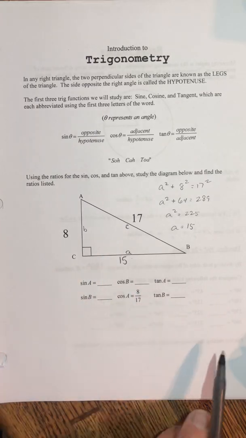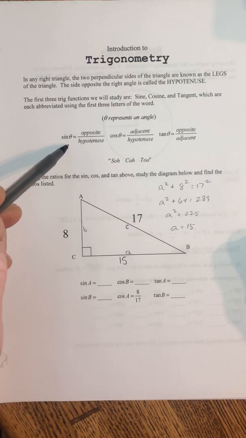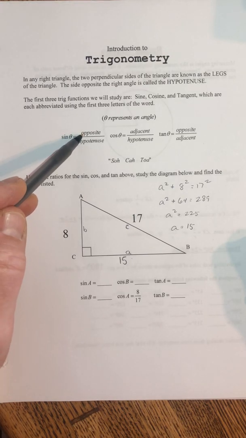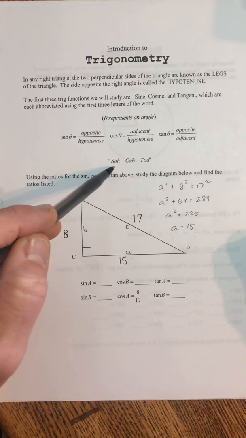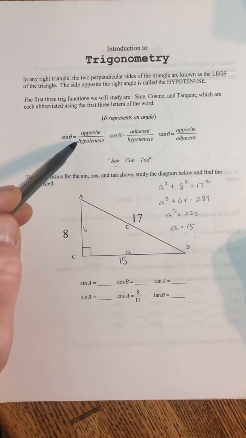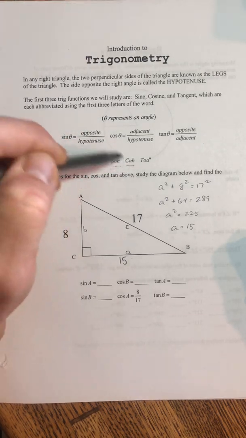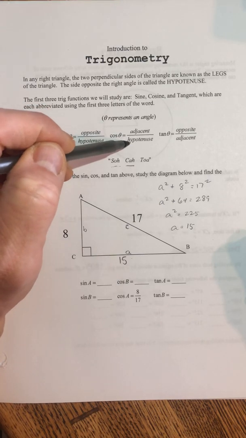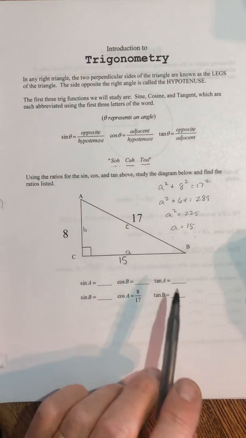But 8, 15, 17. Now, in any right triangle, the sine of an angle is the ratio of the opposite leg compared to the hypotenuse. That's where SOH comes from. Sine, S, opposite is O, hypotenuse is H. CAH is cosine, adjacent over hypotenuse, and tangent is opposite over adjacent. That's where TOA comes from.